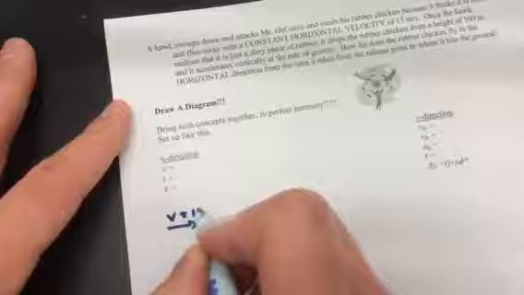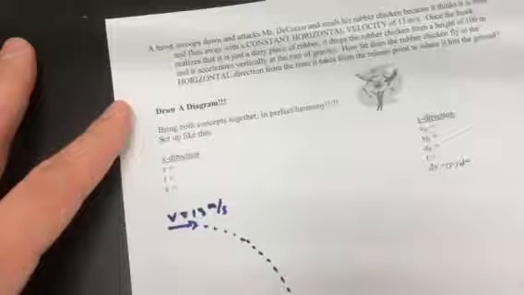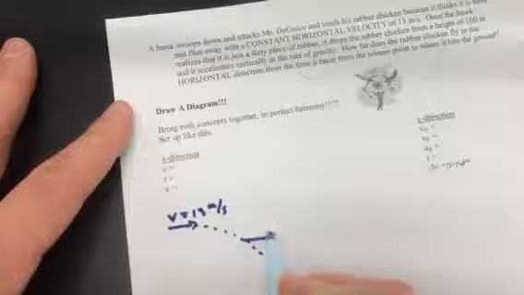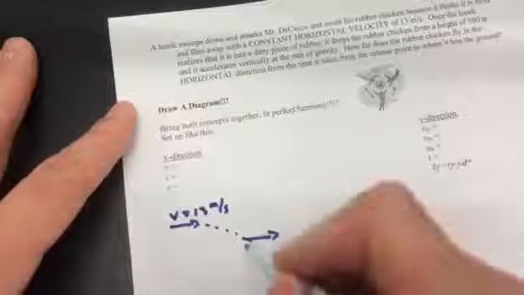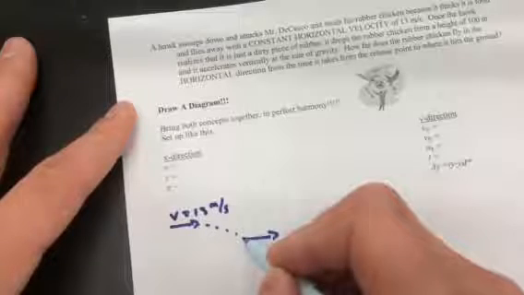But it begins to curve down under the influence of gravity. So since the velocity is 13 meters per second when it's released, it maintains that same velocity the entire time, okay? It's the vertical component that changes.